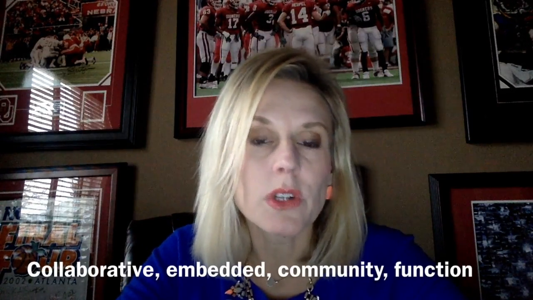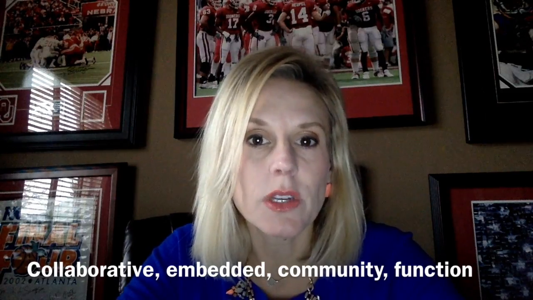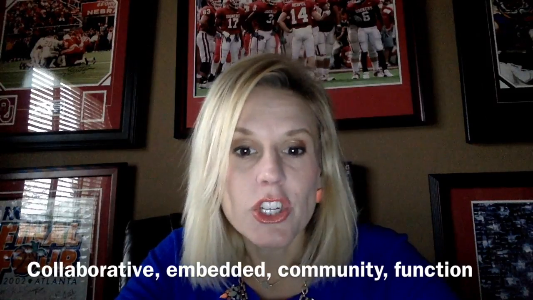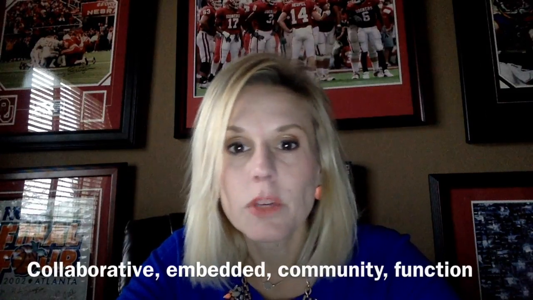So some tips I would say is to try to use buzzwords in your clinical documentation to show reviewers that you're keeping up to date with what's going on. Some good buzzwords right now for clinical documentation would be using the words collaborative, embedded, function, sustainable, community. Those are all really good buzzwords to include in your clinical documentation.